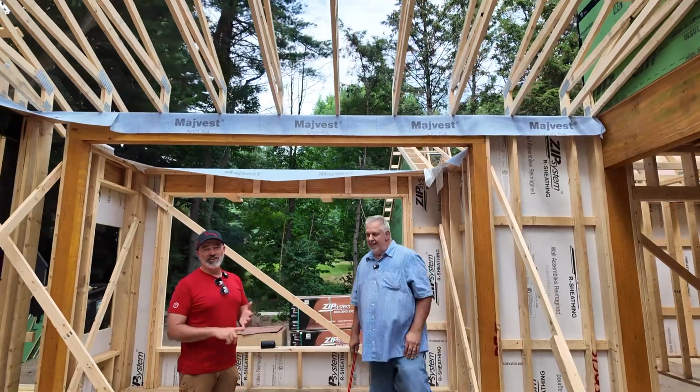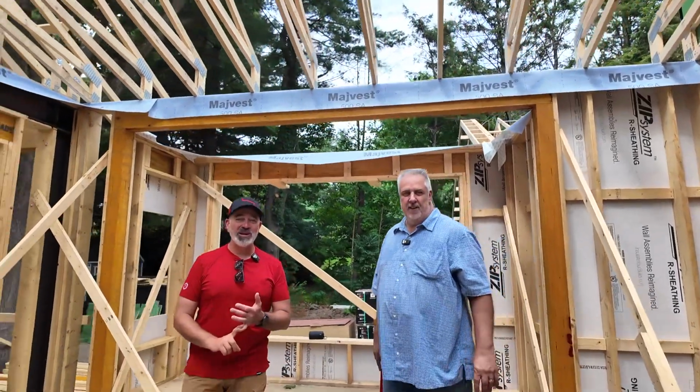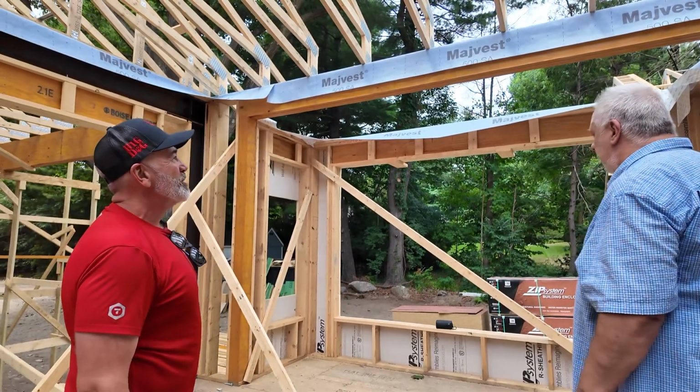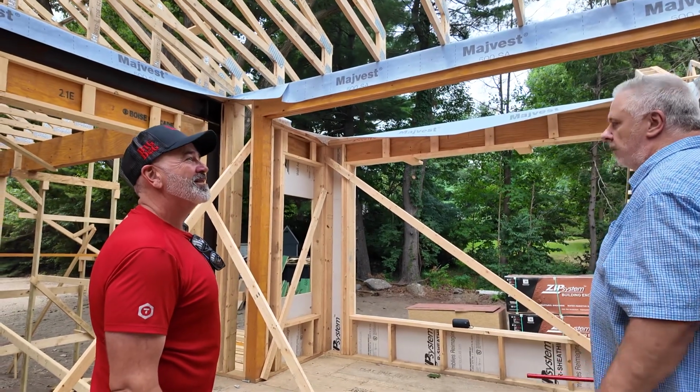All right, that's it. I definitely have to come back. I'm a huge fan of indoor soffits. Well, we're definitely not short on windows in this house.